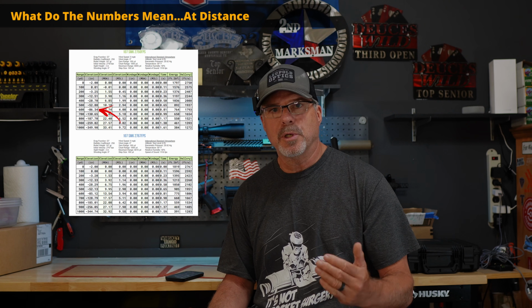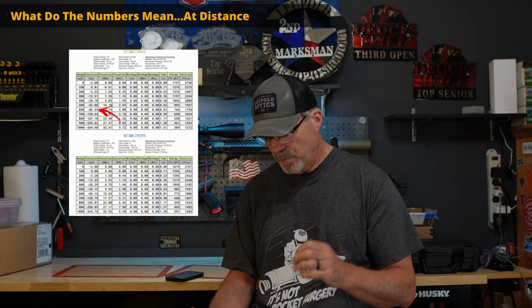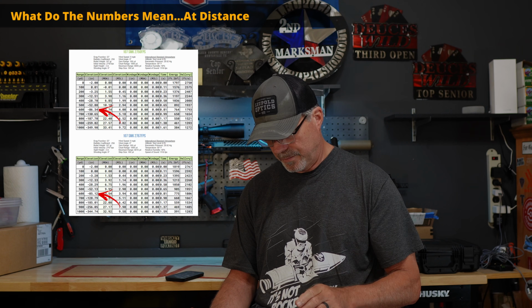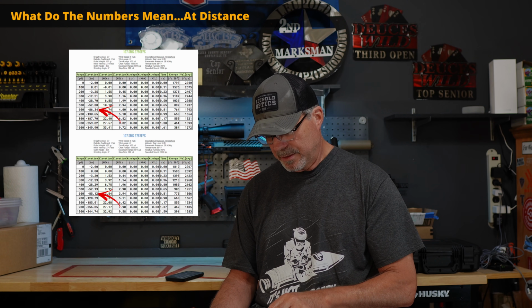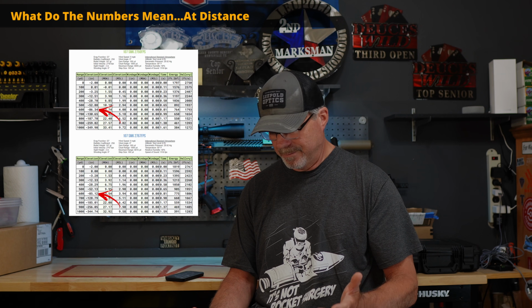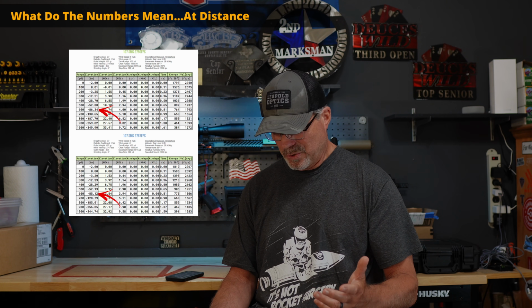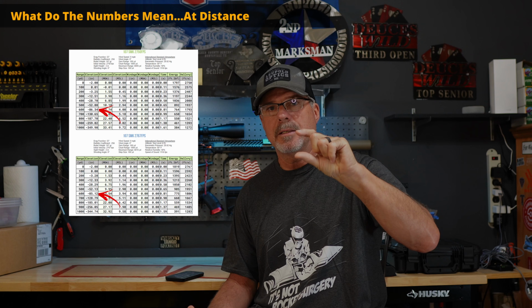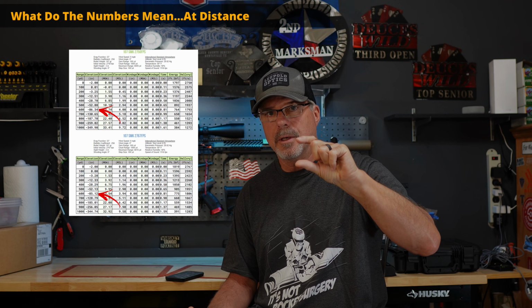See it? It's 86.34. That's the bullet drop. 86.34 inches. Now, if you look at the 2767, 17 feet per second faster, 600 yards at 85.12. That's a difference of an inch and a quarter. Inch and a quarter at 600 yards with a 17 feet per second difference. 600 yards, okay?